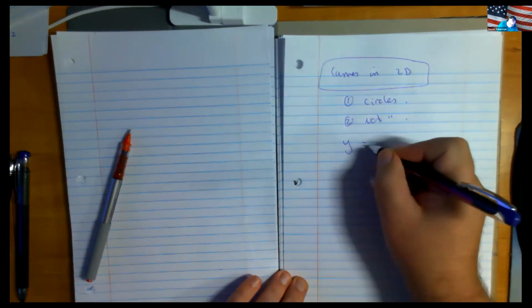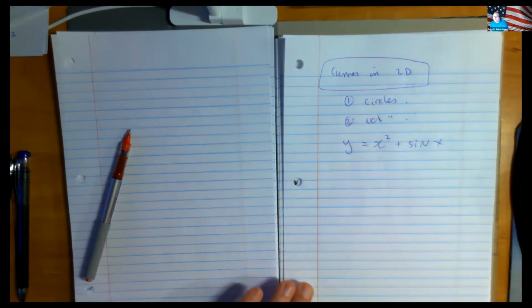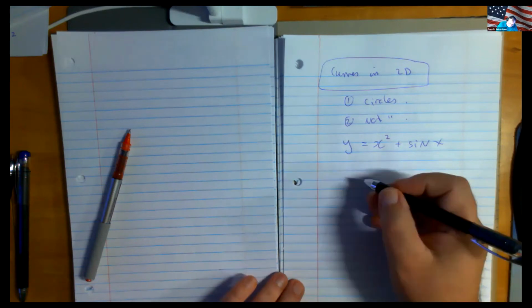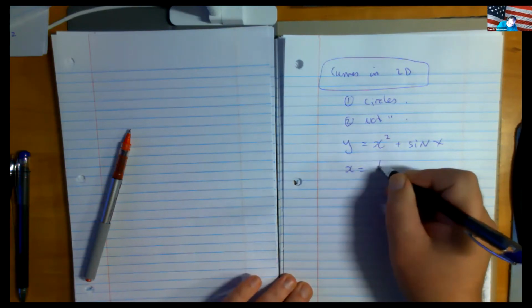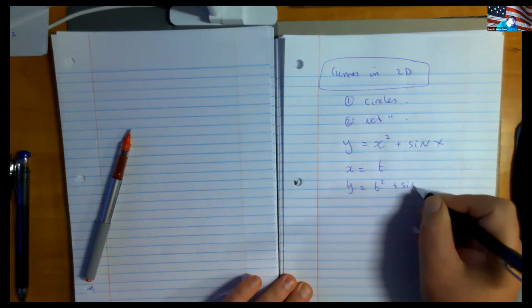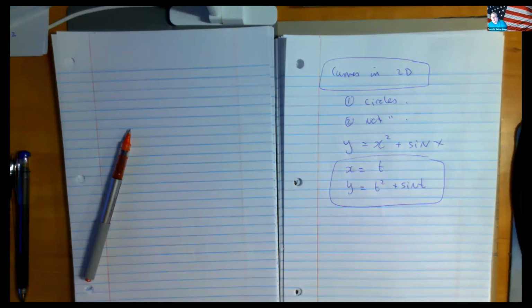Suppose you want to get the parametric equation of that curve. That could be an issue, you might think. The good news is it's not. It's almost doing nothing.